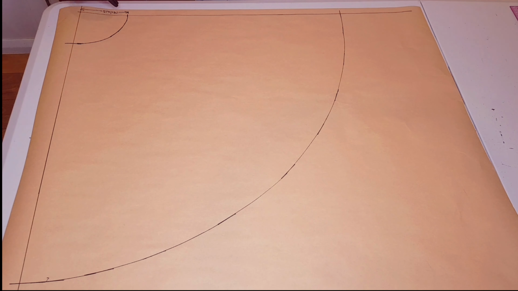Now I'm going to go ahead and add a seam allowance to the top here, 1 centimeter, and a hem allowance of 1 centimeter to the bottom of my skirt.